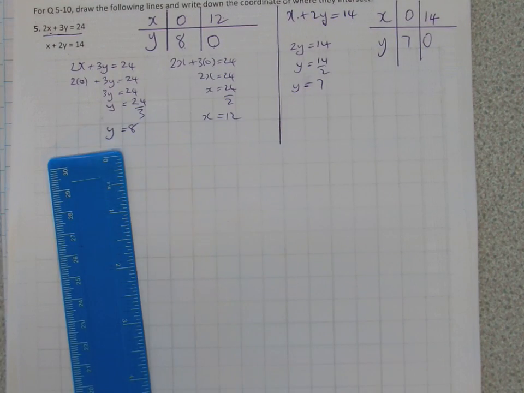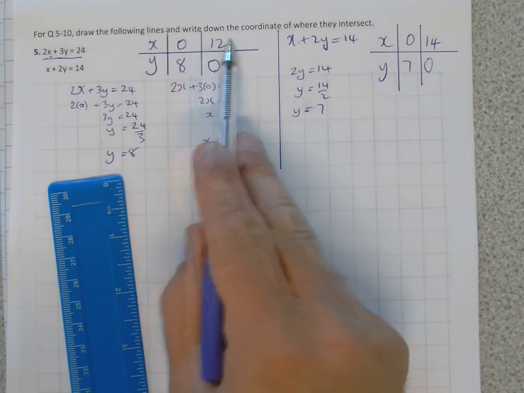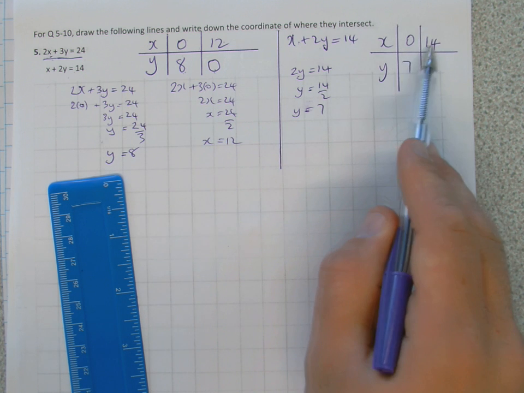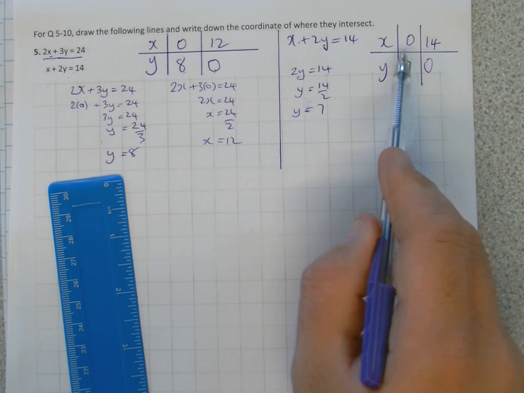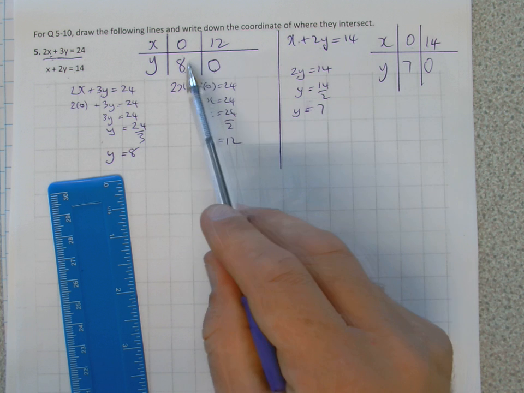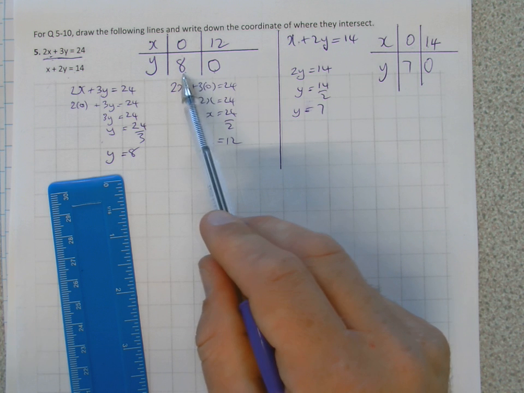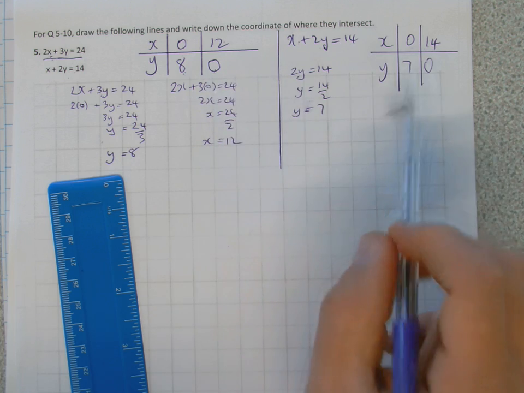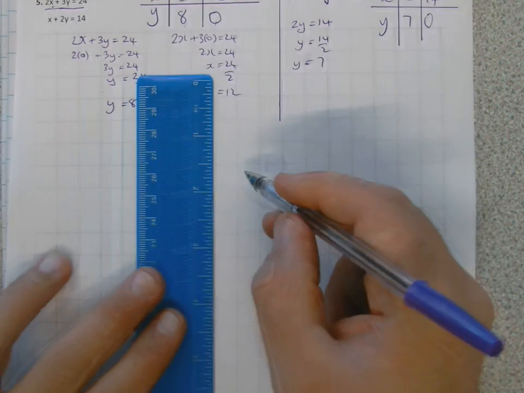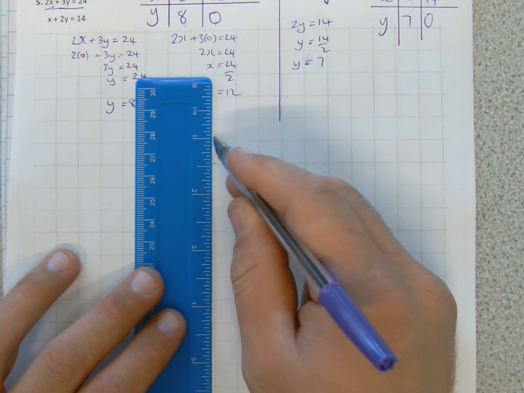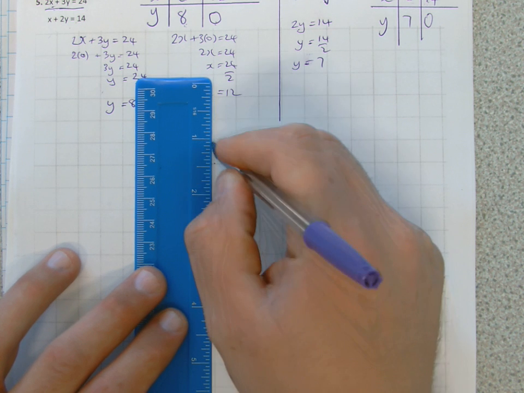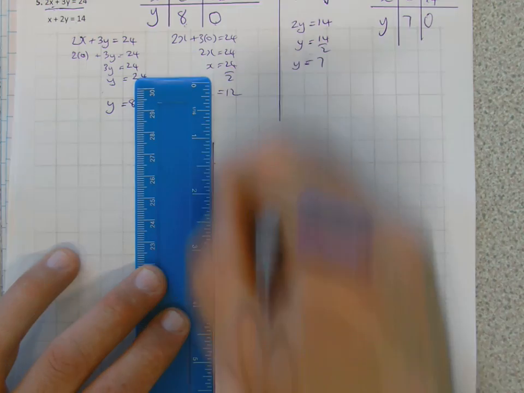Now let's draw the graph. And look at my scale, I need x going up to 12 and 14. So for x I need to go up to 14, and the lowest value needs to be 0. y is 8, y is 7 there. What I would do though is try and have a scale that has some negatives in as well, just in case. So, draw my axes here.